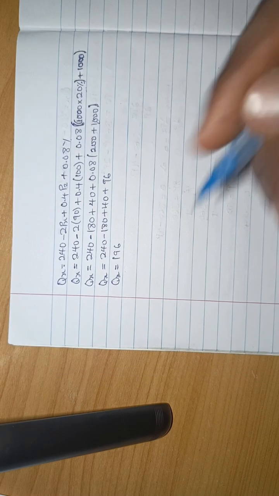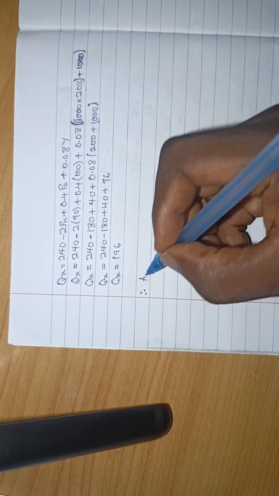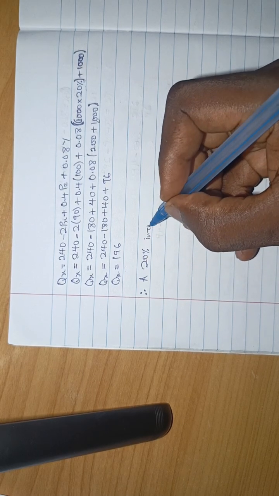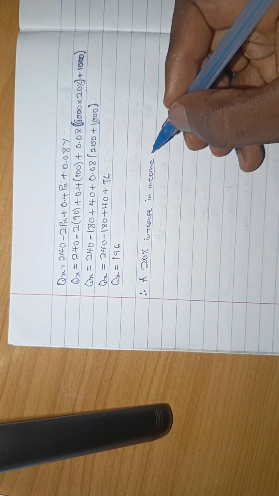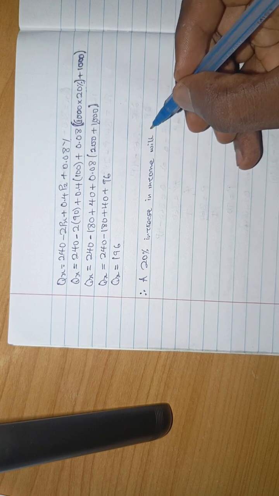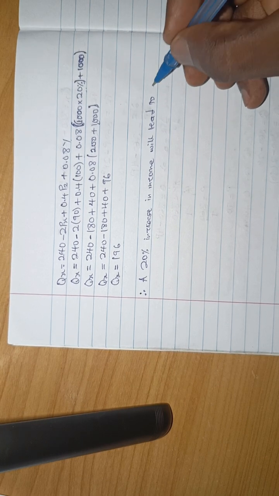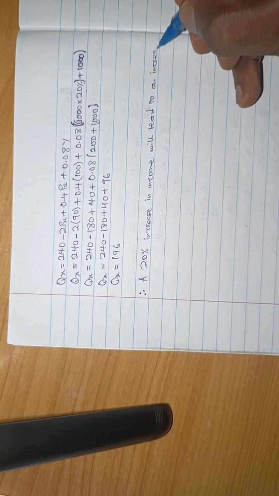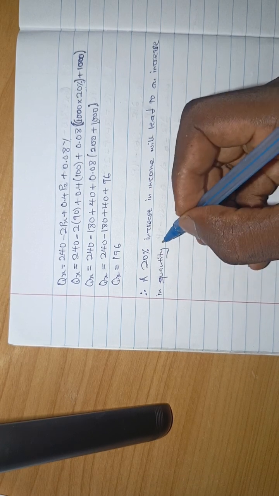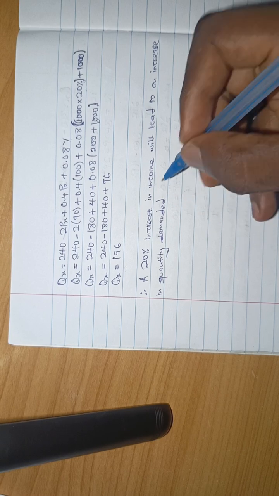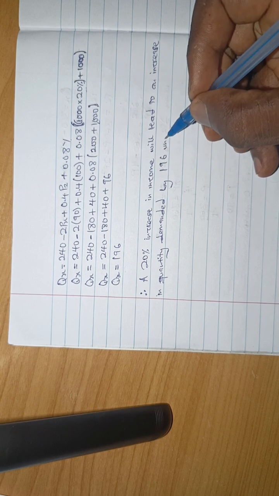So then you can write, therefore, let me put it here. Therefore, a 20% increase in income, or disposable income, will lead to an increase in quantity demanded by 196 units.